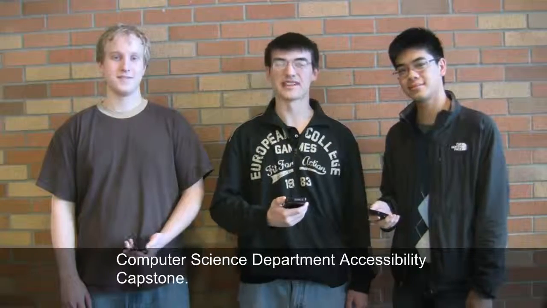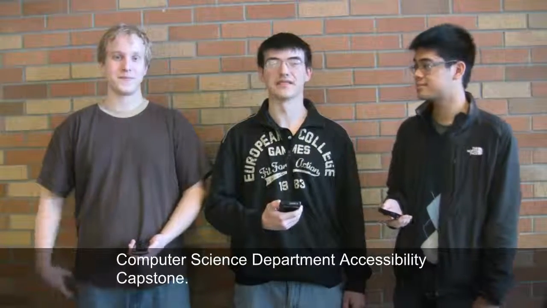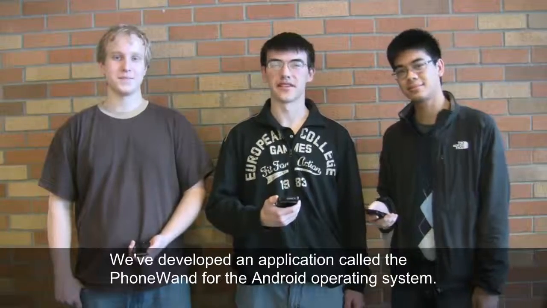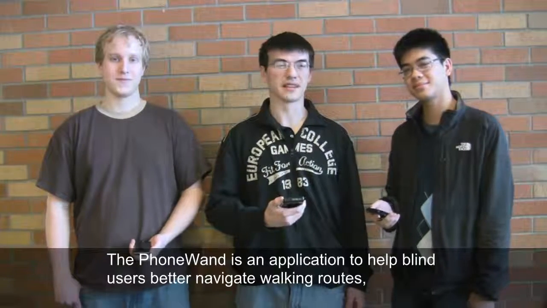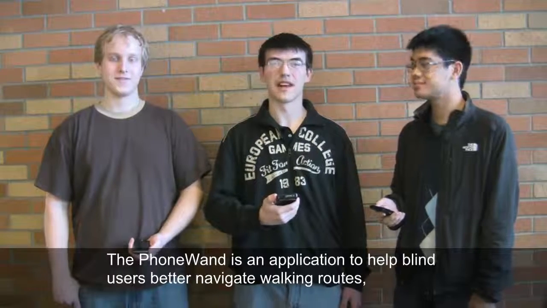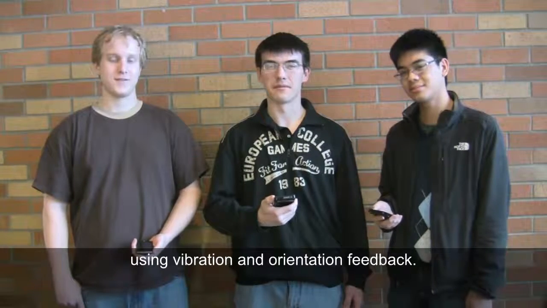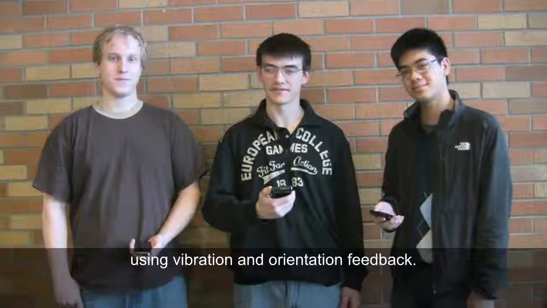Hi, I'm Chris. I'm Michael. I'm Levi. We are students at the University of Washington Computer Science Department Accessibility Capstone. We have developed an application called the Phone Wand for the Android operating system. The Phone Wand is an application to help blind users better navigate walking routes using vibration and orientation feedback.